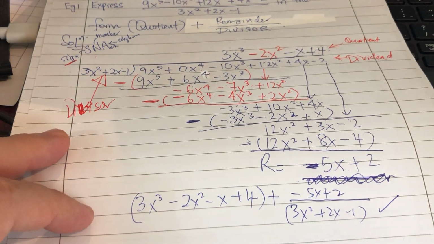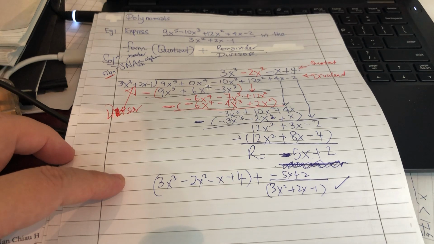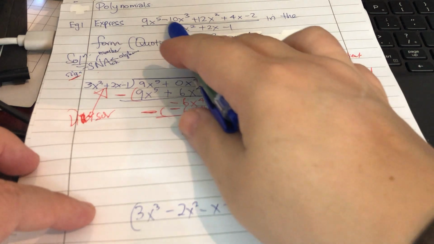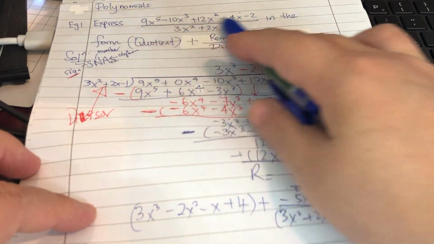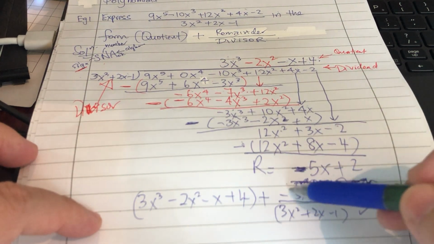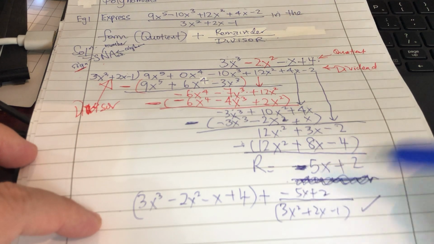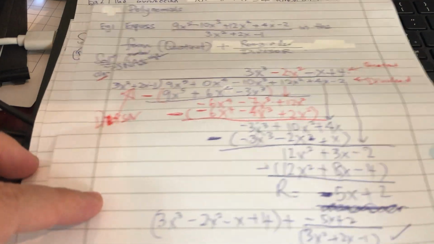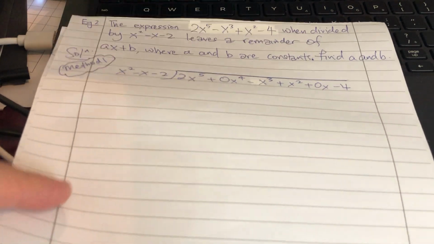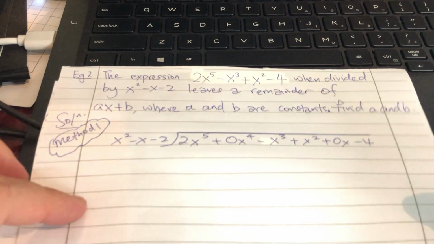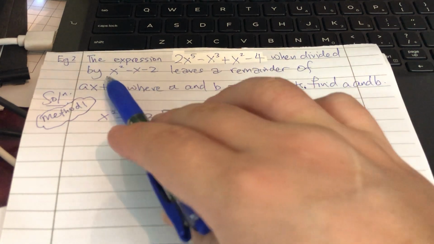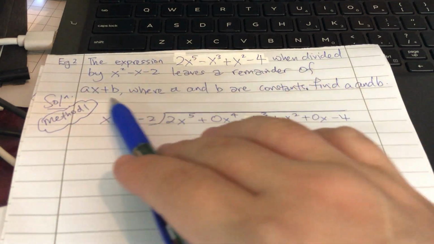Finished already. Which means this dividend divided by divisor is equal to quotient plus remainder over divisor. Okay, so that's all for the first example. Now let me go to the second example. Actually, I planned to do quite a few questions with you, but it's already 18 minutes. Time flies.